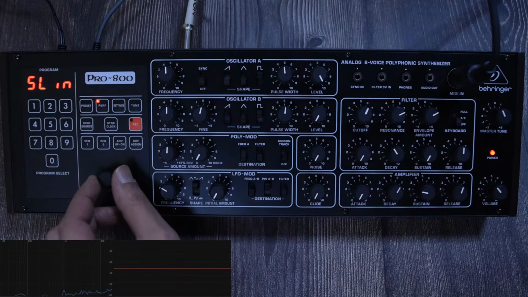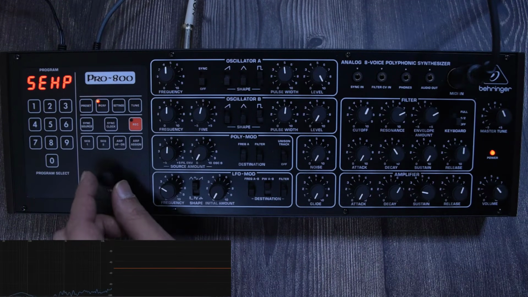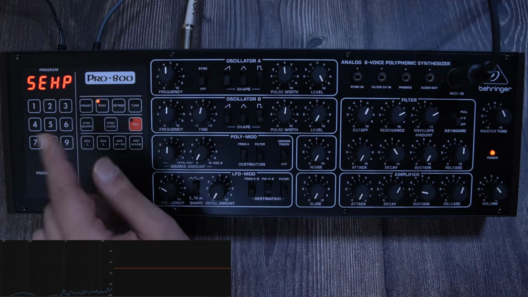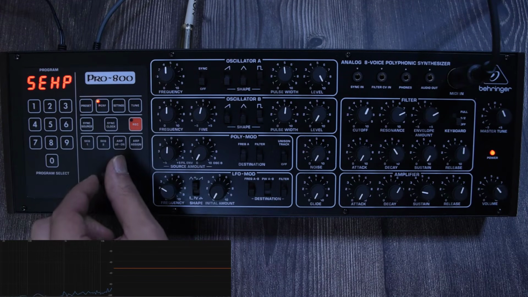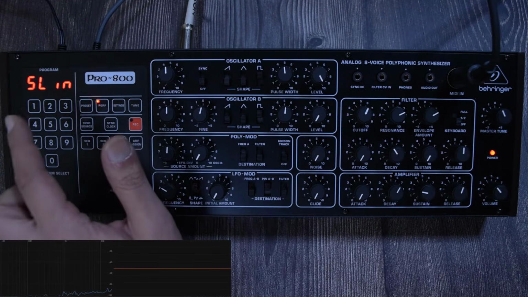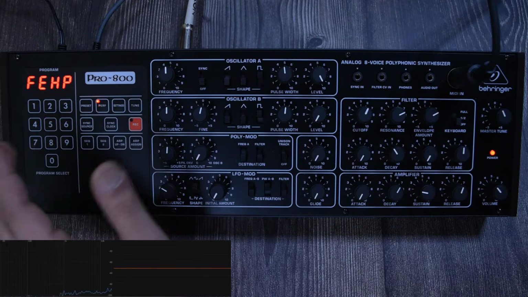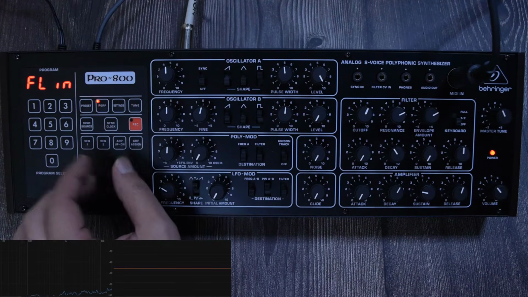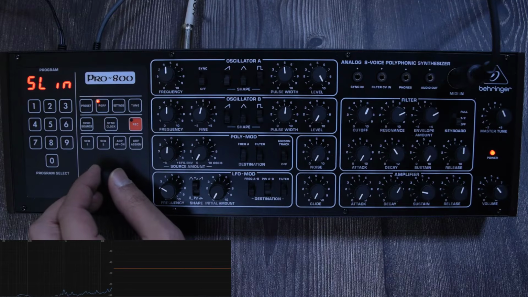Now, if I toggle this, it says SLIN. If I go to the next, FEXP, then we have FLIN, and then we have SEXP. So what this means is that you have a slow exponential, then you have slow linear, and then you have fast exponential, and then fast linear. Now, I'm going to stand on slow and then linear and just check the difference.